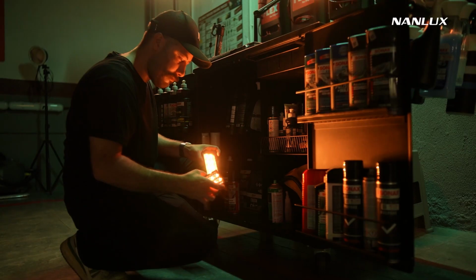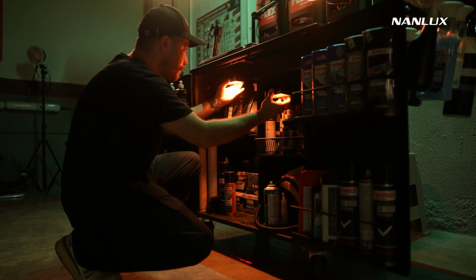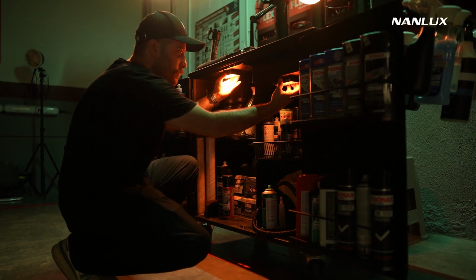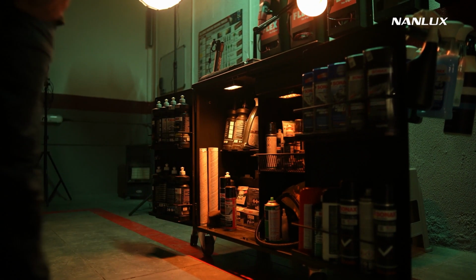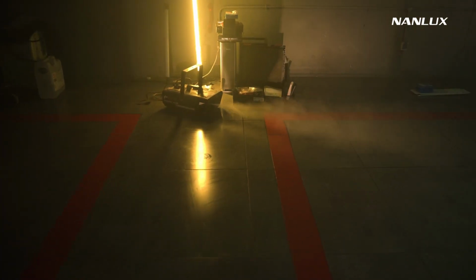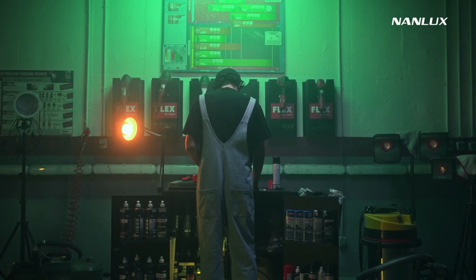And before I forget, let me tell you that the Lidolite 5C is also a great choice to light up the box in front of the character since it's very small and diverse. Very well, let's add some haze and I think that's it. I love it.